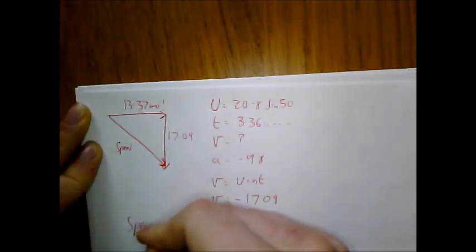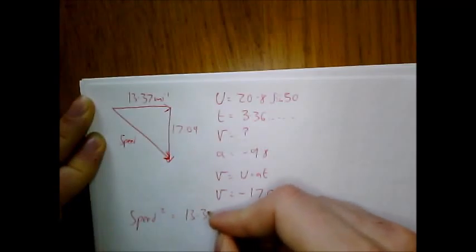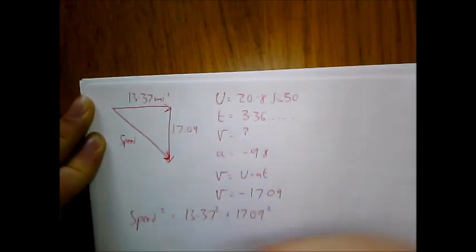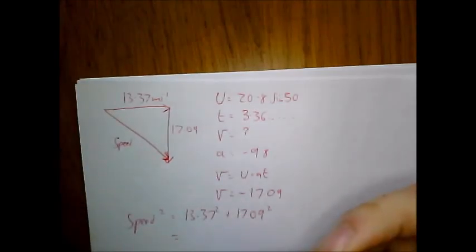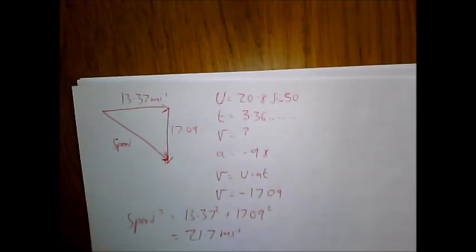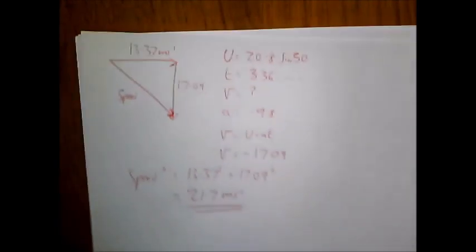So speed squared equals 13.37 squared plus 17.09 squared. So that should give you a speed of 21.7 meters per second. And that's everything done for question 7.